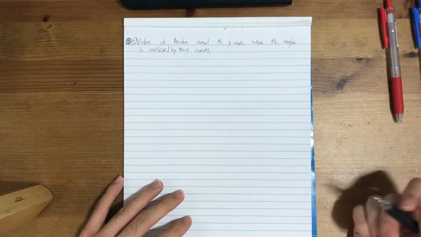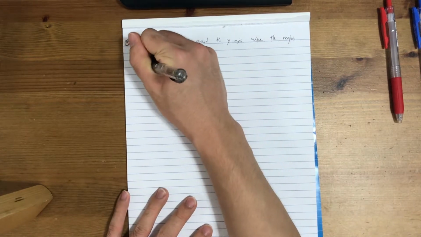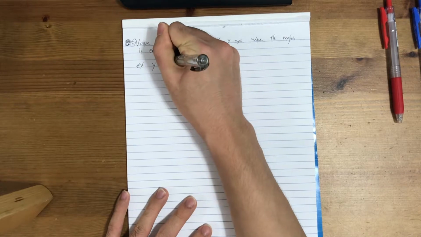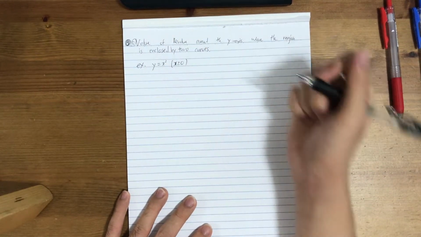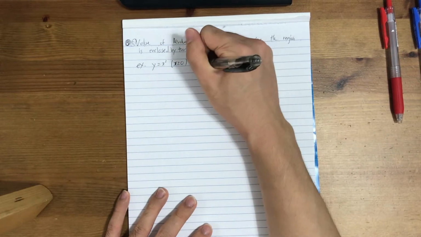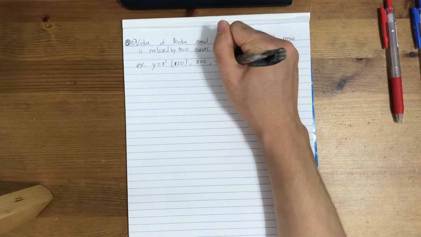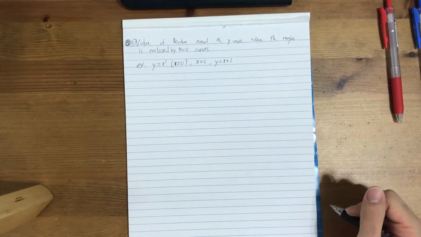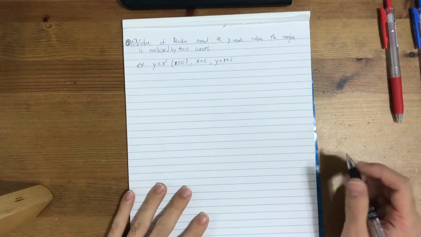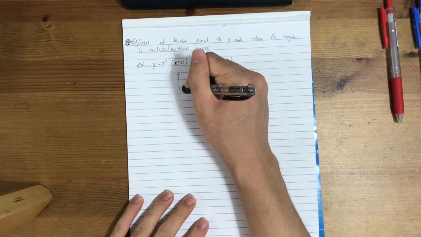So I'll just directly go for an example. y equals x squared, and let's say it's restricted to x greater than or equal to 0, and it's bounded by x equals 0, which is the y-axis. The region is also enclosed by a linear function, x plus 2. Let's try to sketch this.